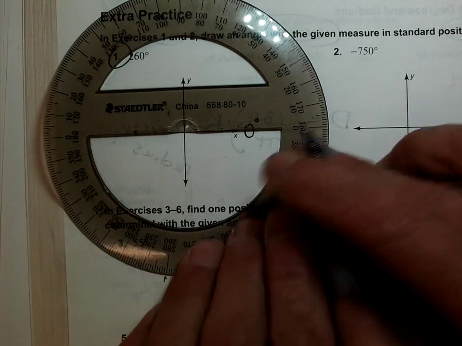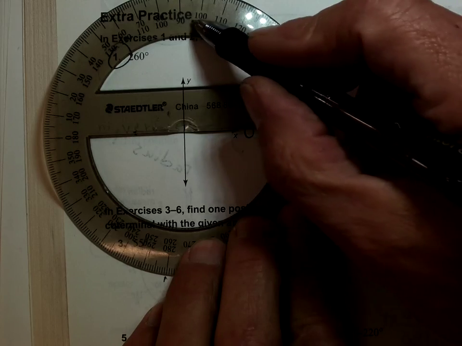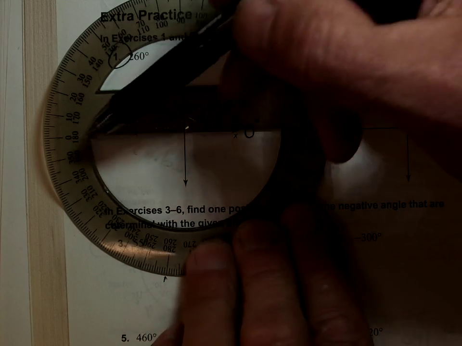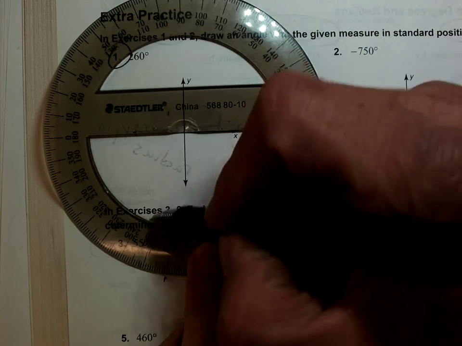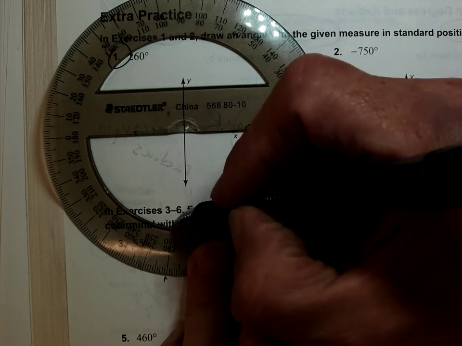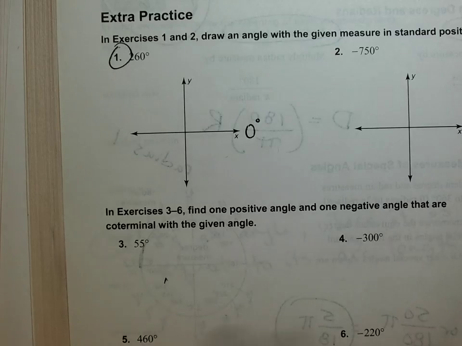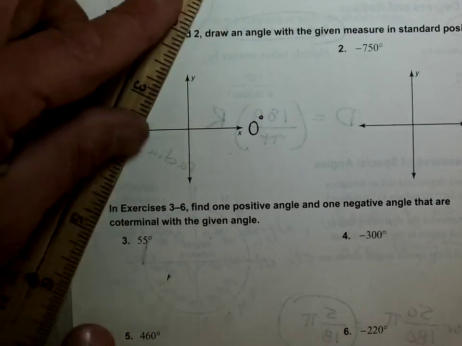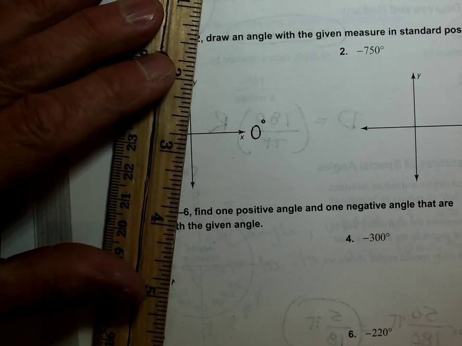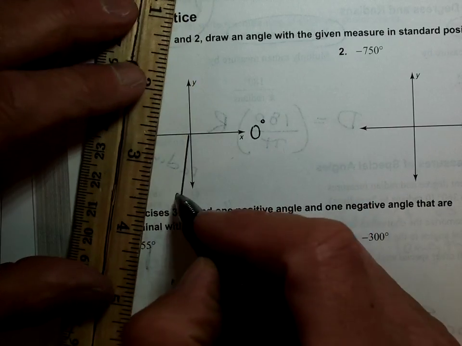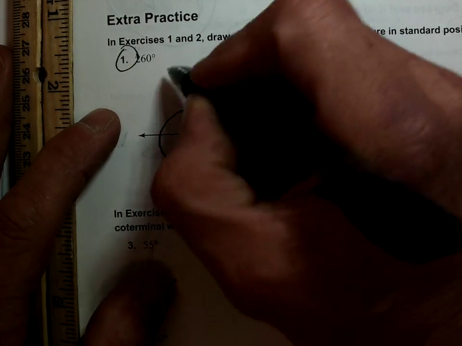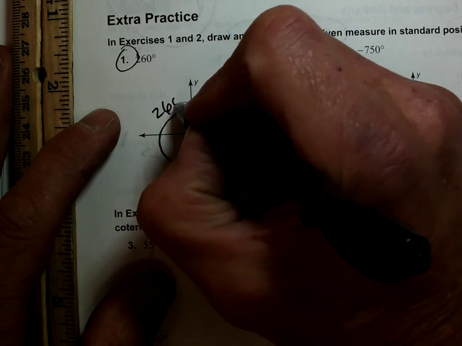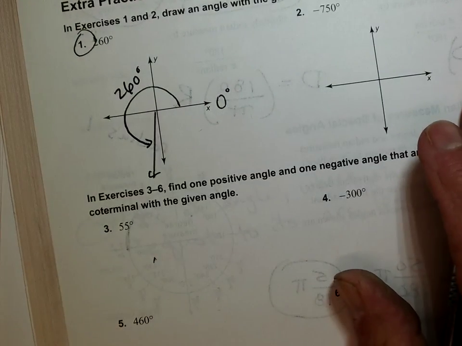Okay, watch. 10, 20, 30, 40, 50, all the way to 180, boom, boom, boom, all the way to 260 is about there. So make a mark at 260 degrees, and I'm just going to draw in my angle. And there is, boom, draw my angle like that. There's my 260 degrees. Okay, easy? You guys agree?